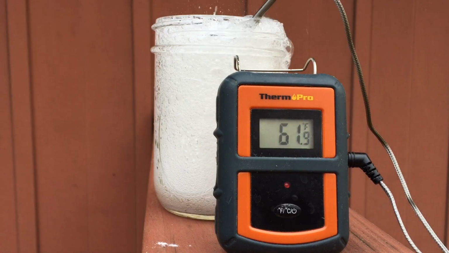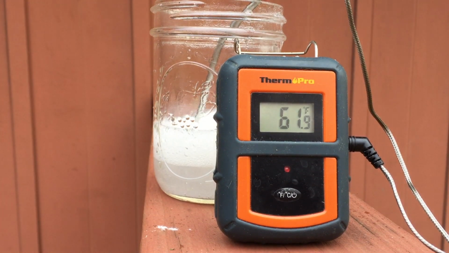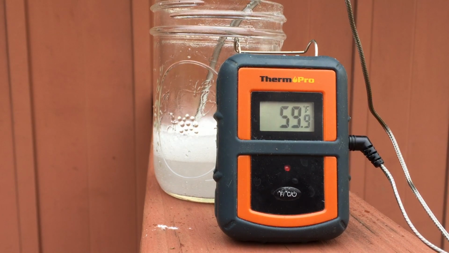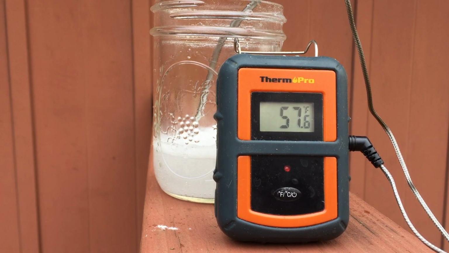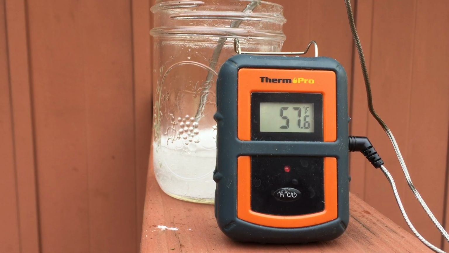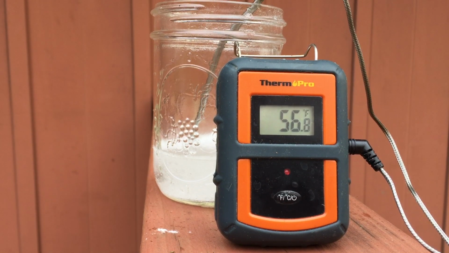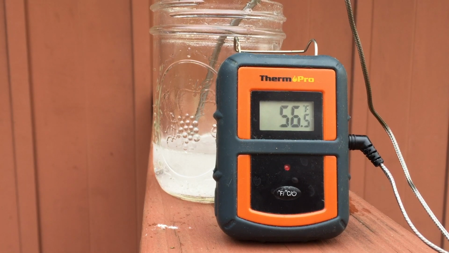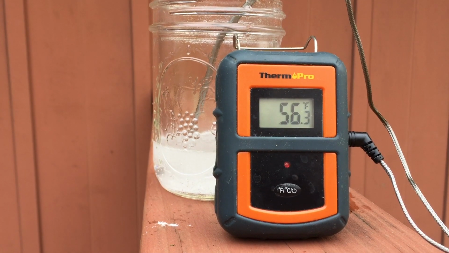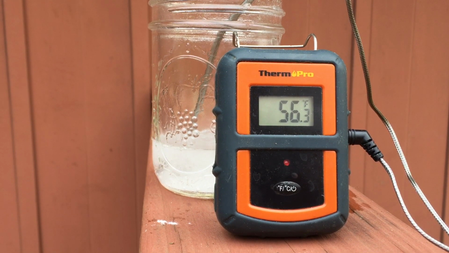Whoa! Let's watch the temperature. It started going down. Still going down. So there you go. It absorbs energy, so the temperature went down.